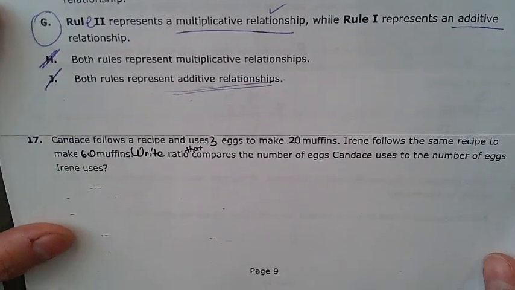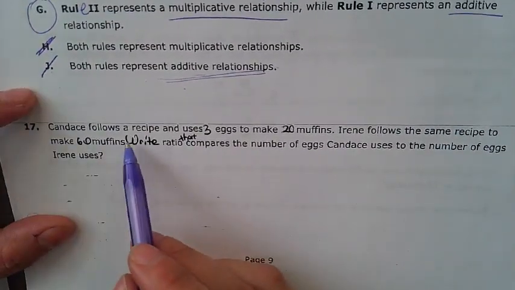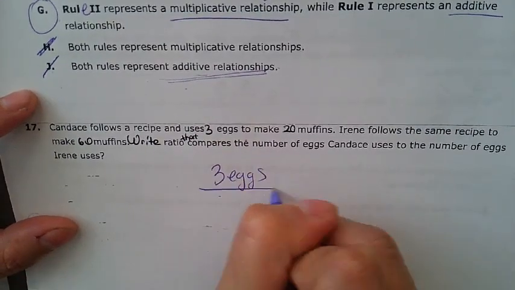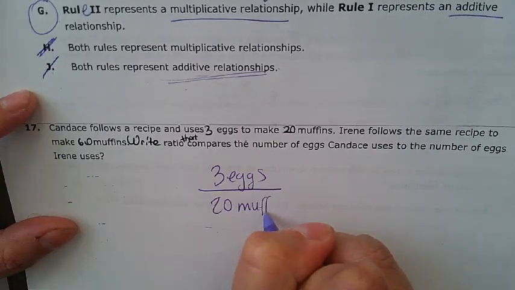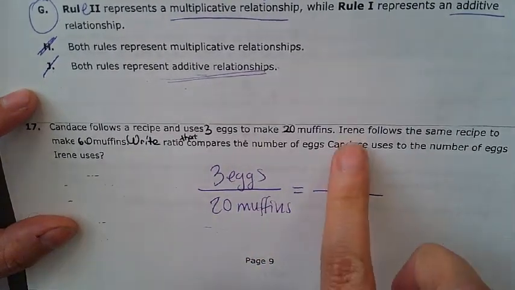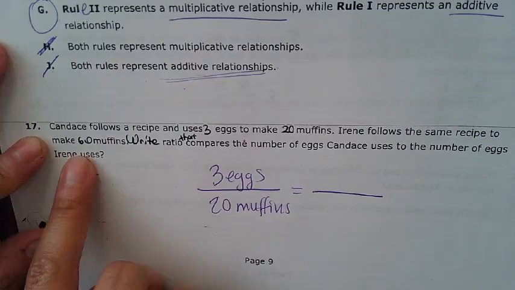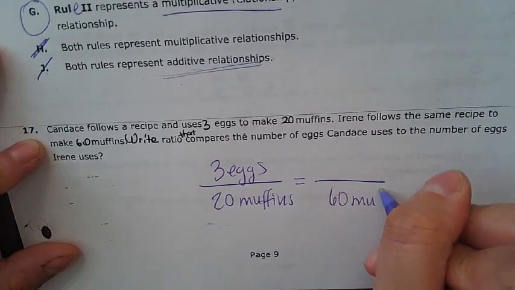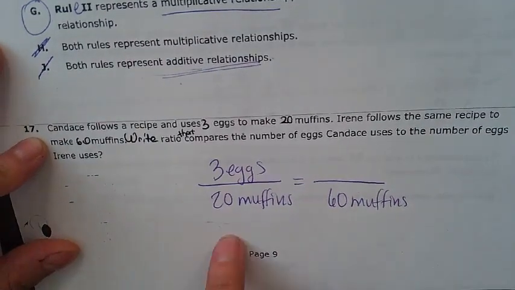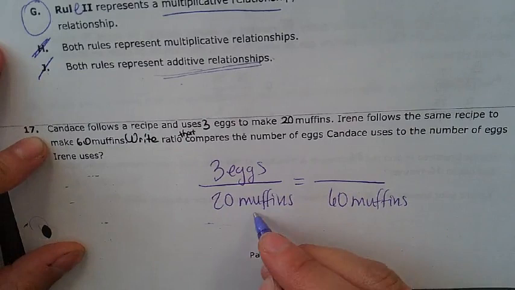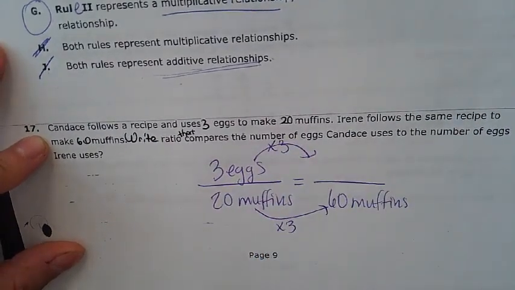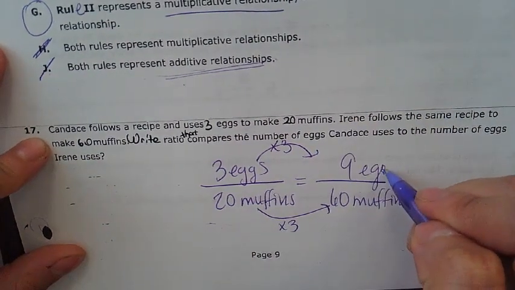Number 17. Yes, you're right. Candace follows a recipe and uses 3 eggs to make 20 muffins. 3 eggs for 20 muffins. That's the same thing as if she follows the same recipe, she wants to make 60 muffins. So where do I write 60? On the bottom. Thank you. What's the relationship? Times 3. So how many eggs does she need then? 9. Very good, guys. 9 eggs.